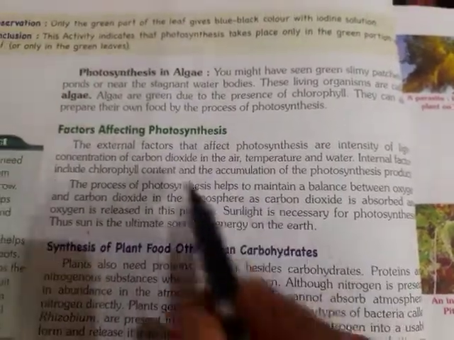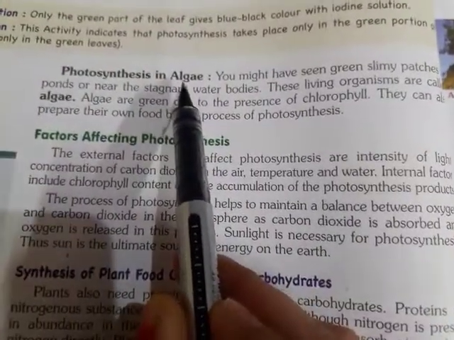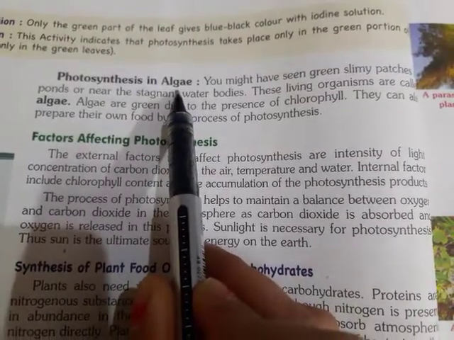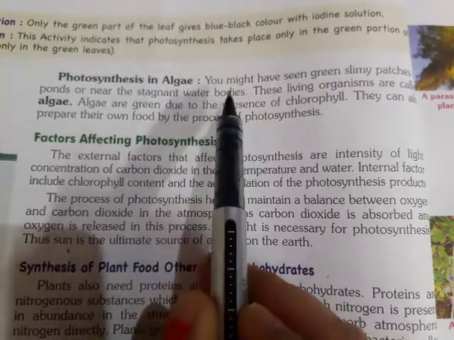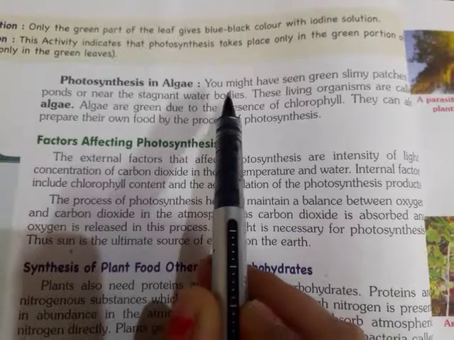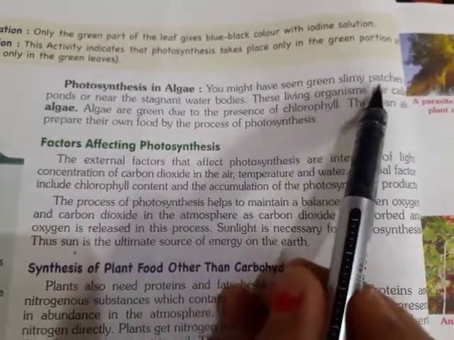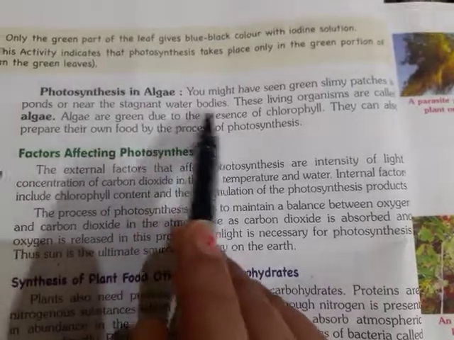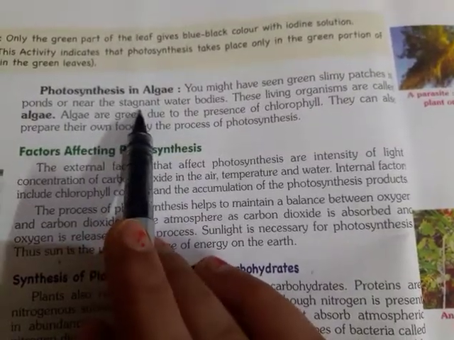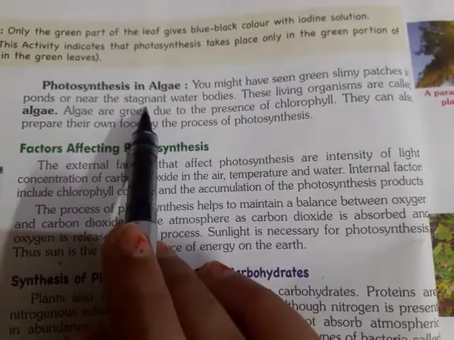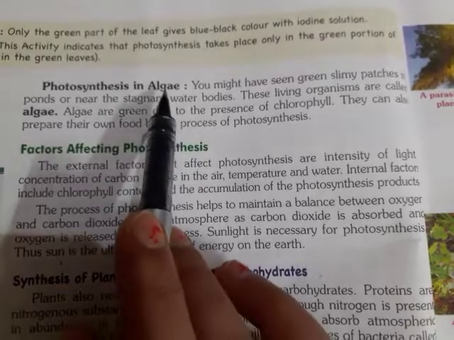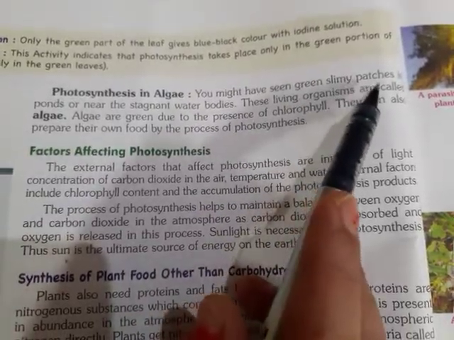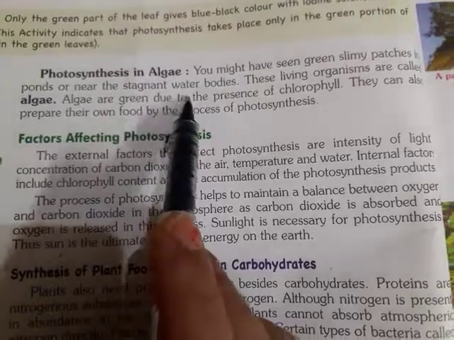These organisms are called algae. Alga is singular and algae is the plural term. So what are algae? These are living organisms, fine, which are green in color. Green slimy patches near the pond or near stagnant water bodies. Stagnant water मतलब जहाँ पर पानी हमेशा रुका रहता है. बहुत आम भाषा में आप जिसे काई बोलते हो, that kai is actually what? Algae. Fine. So algae are the green slimy patches in the pond or near stagnant water bodies.